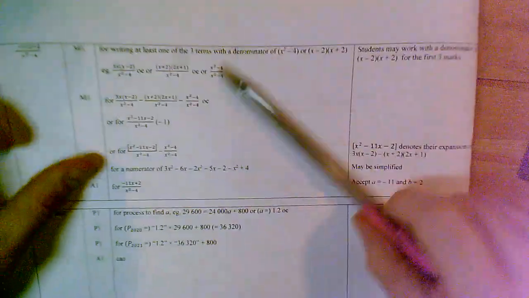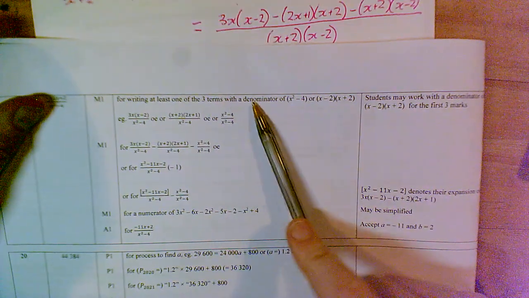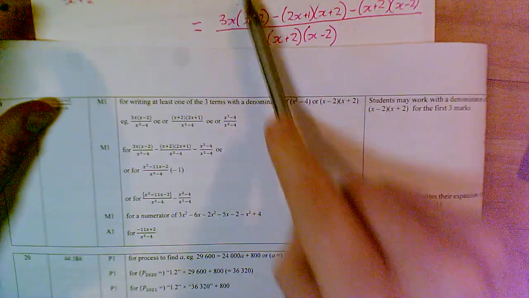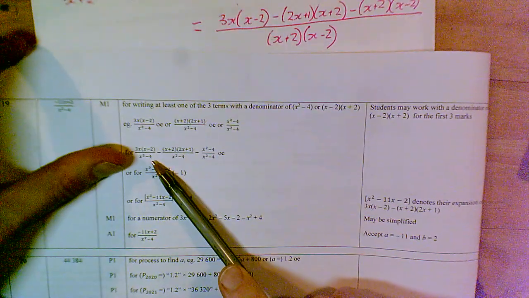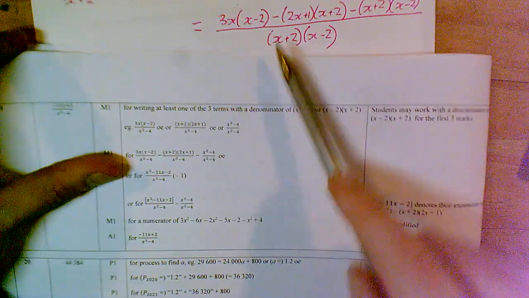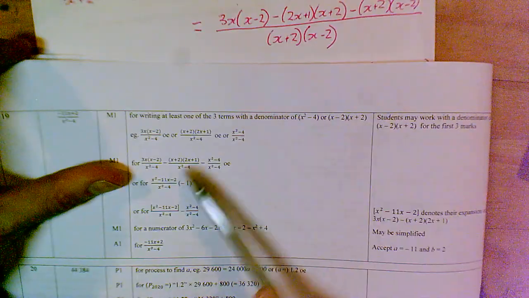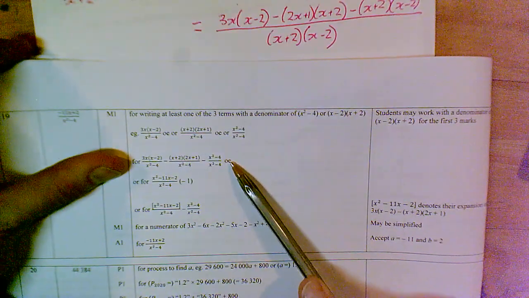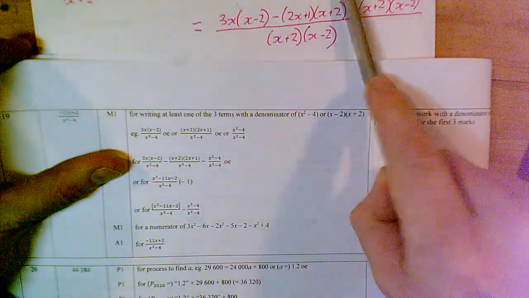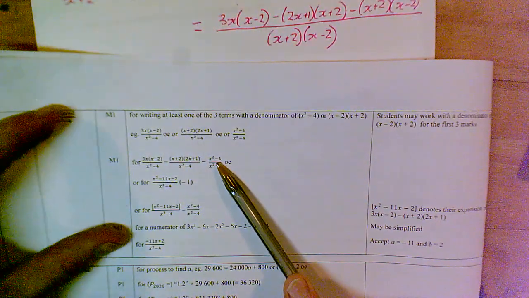19. 1 mark for getting one of the terms with a correct denominator. Great, well, there's all 3 there. 1 for getting all 3 of them, showing that the 1 becomes that. I mean, that's multiplied out. The fact it says "or equivalent" means that this first stage I've done here has already earned me 2 of the 4 marks.